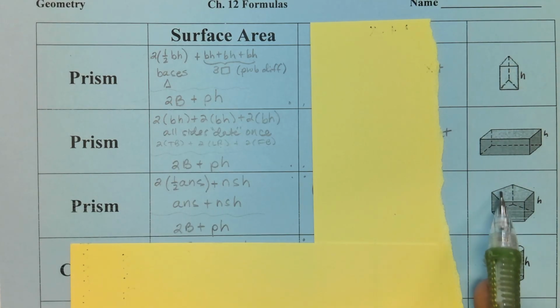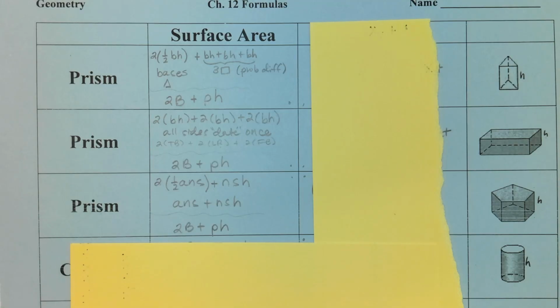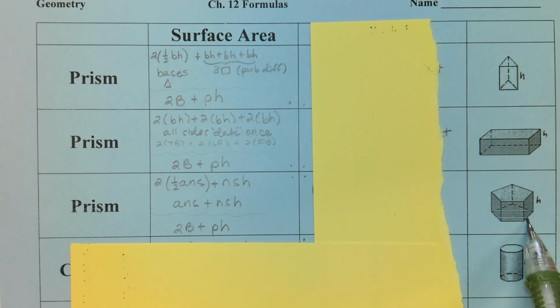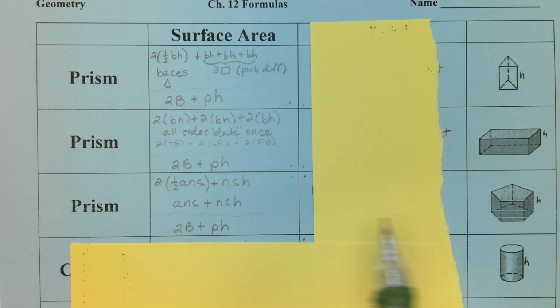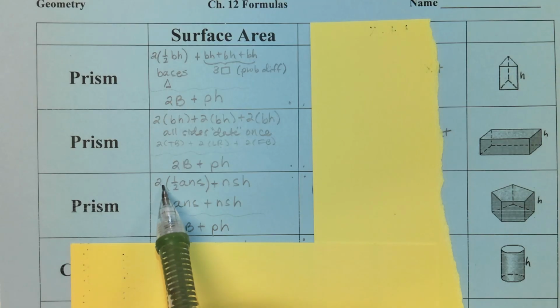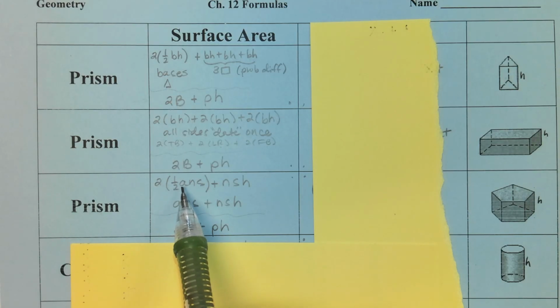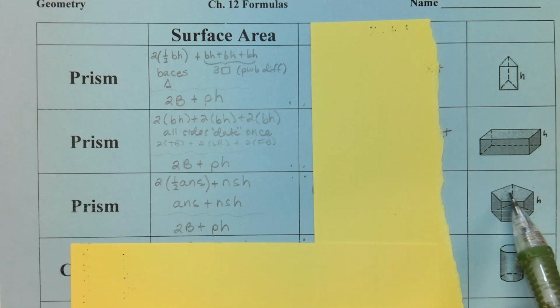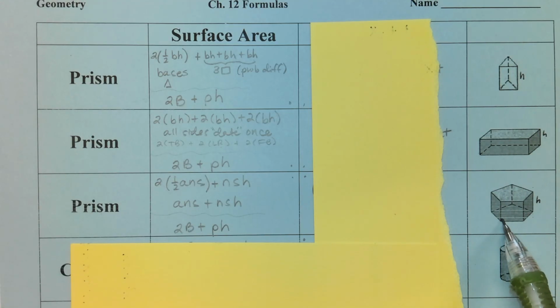Next up, we've got our pentagon or our hexagon or our n-gon shapes. So we need 2 times the area of the base, and the base here, well, this is a pentagon, but it could be anything. So the base is going to be our 1/2 apothem times perimeter formula that we did in chapter 11, and you need 2 of those. You need the top and the bottom bases. And then to get all of these rectangles going all the way around, we need the number of sides, so 5 rectangles.